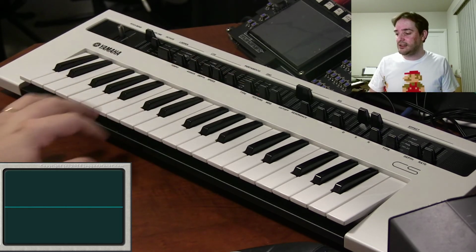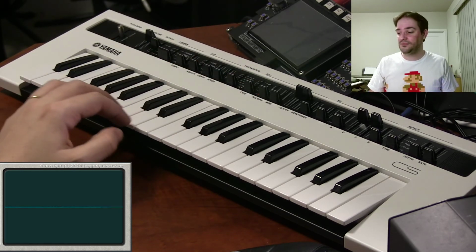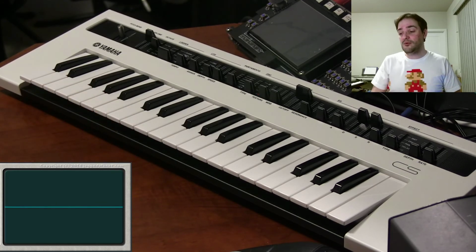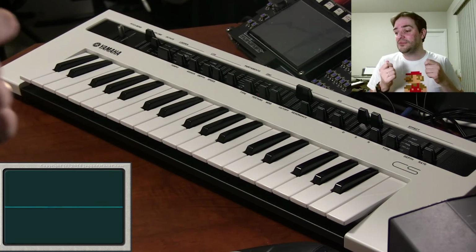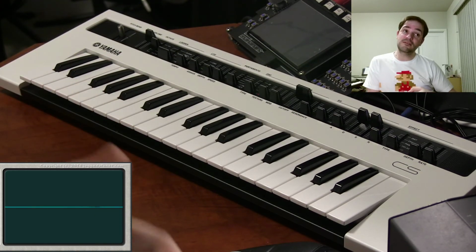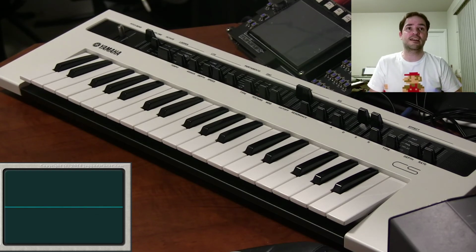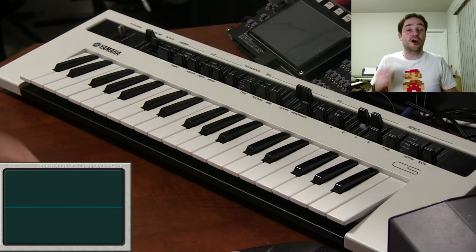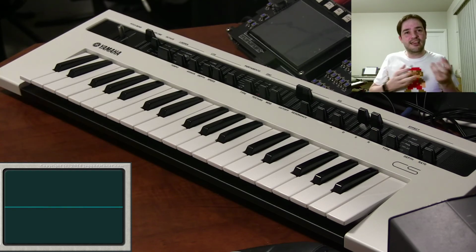I select here the saw wave, and I want to talk about all of these demonstrations that I did with a single oscillator. Now imagine if you add more oscillators: you can color the sound, add harmonics, and add things that make the sound more full.